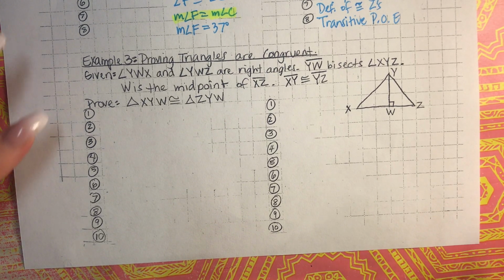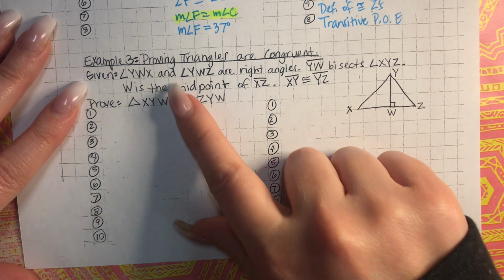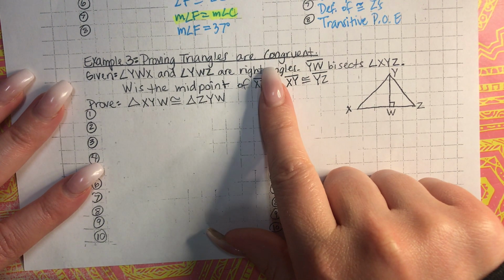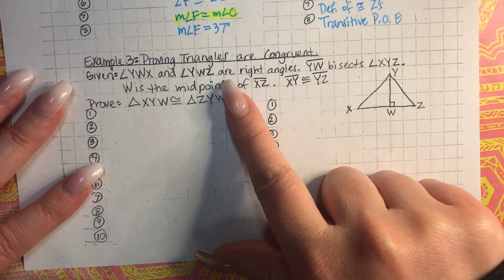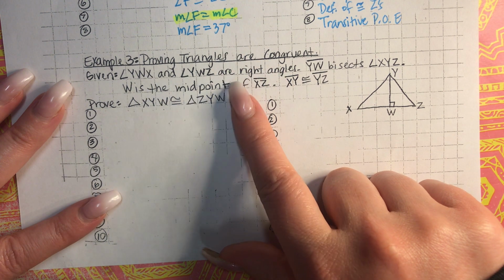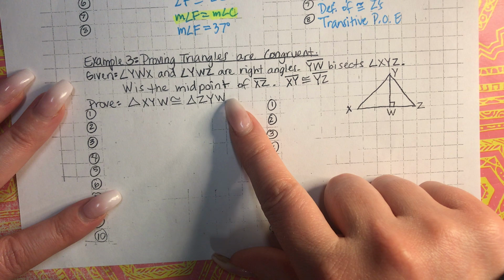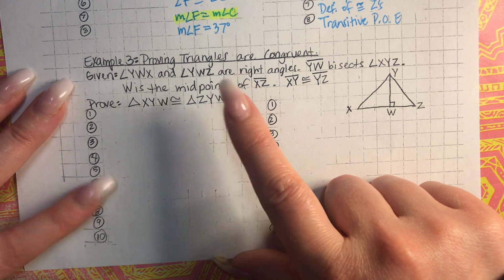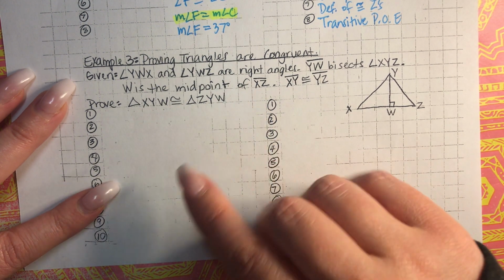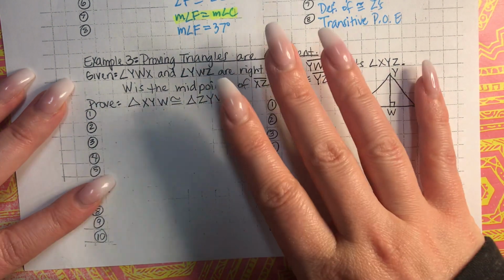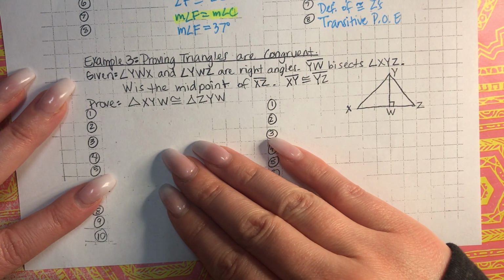All right, we are back with example 3. We are going to be proving triangles are congruent. Now, the last time we proved that triangles were congruent was in chapter 4, lesson 1, when we were talking about two triangles being congruent if we can show that they were reflections or translations or rotations, right? And if we could show that, then we knew that the triangles are congruent.